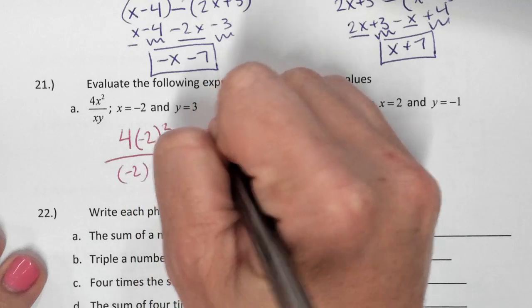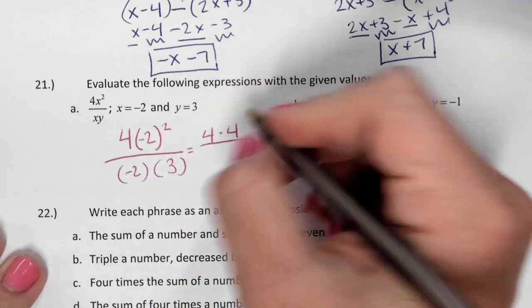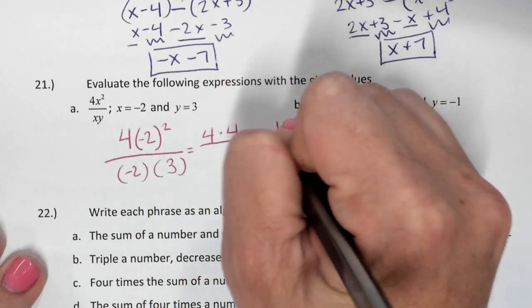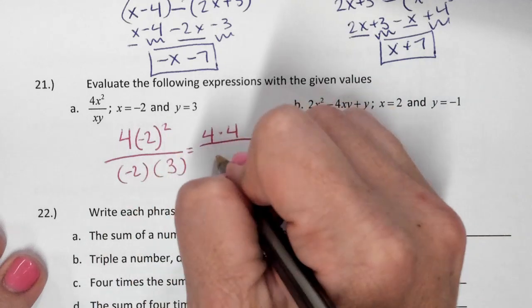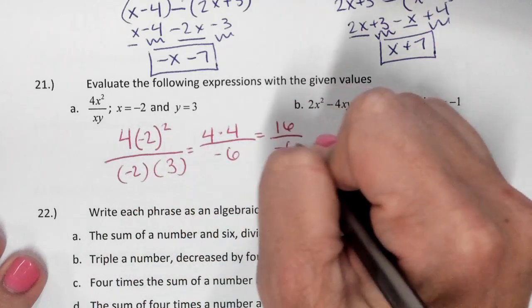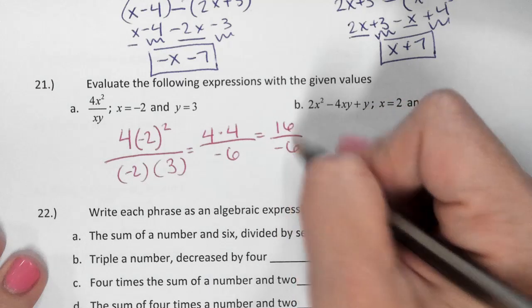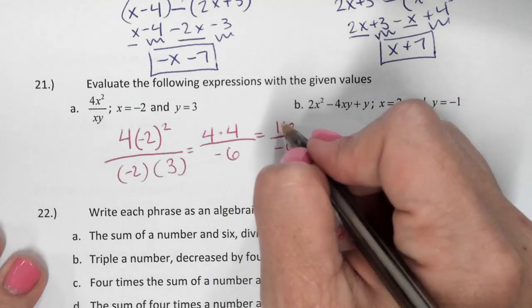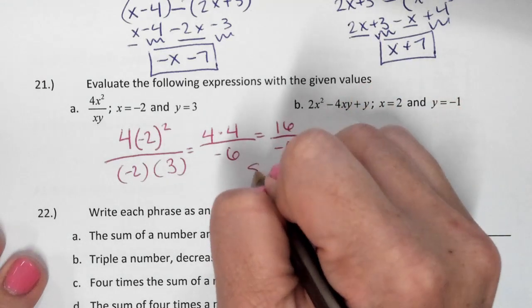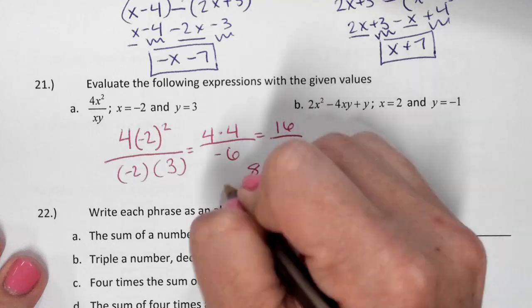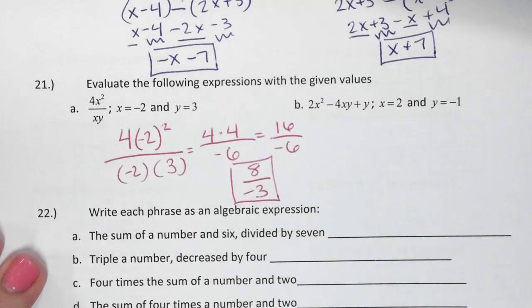So then I get 4 times 4, which gives me 16. Now I have negative 2 times 3, which is negative 6. And that does simplify. They're both even, so I can cut them both in half, and I get 8 over negative 3, which is as simple as it gets.